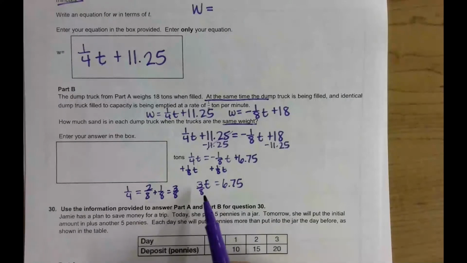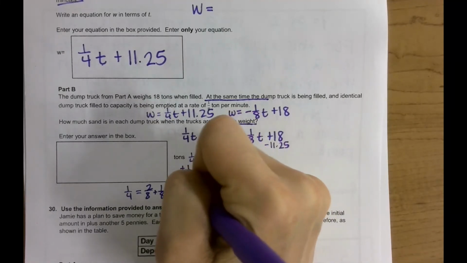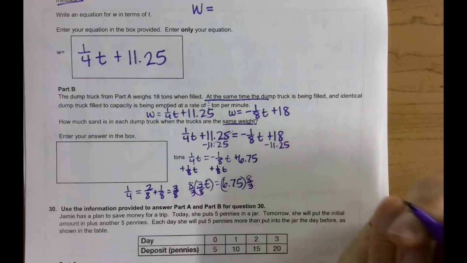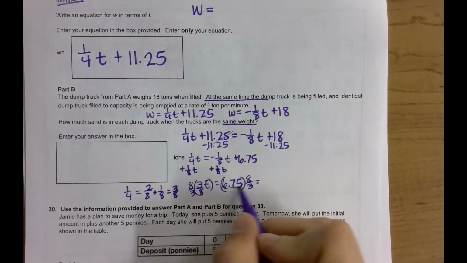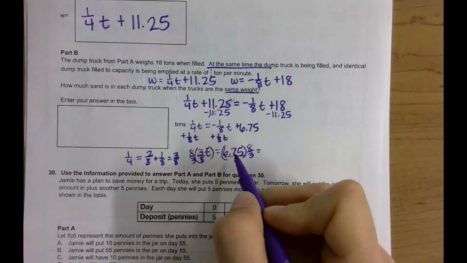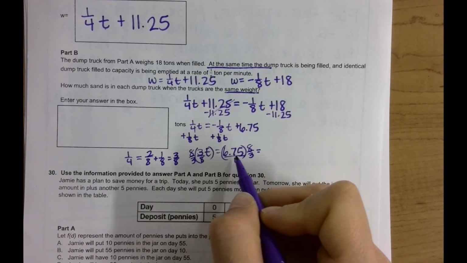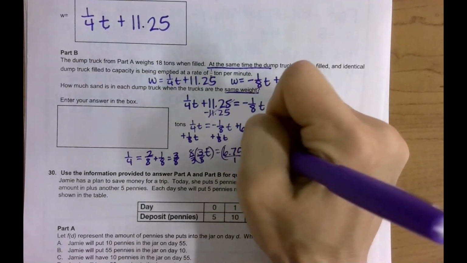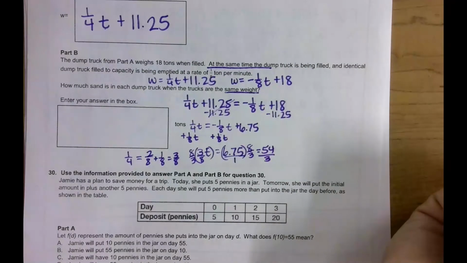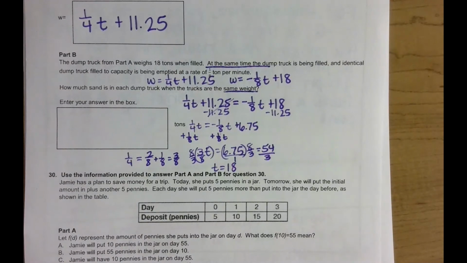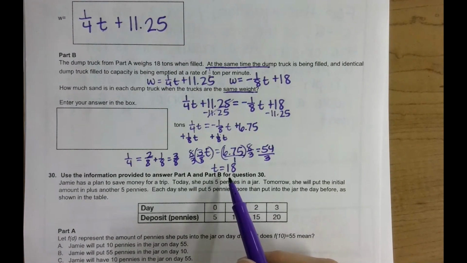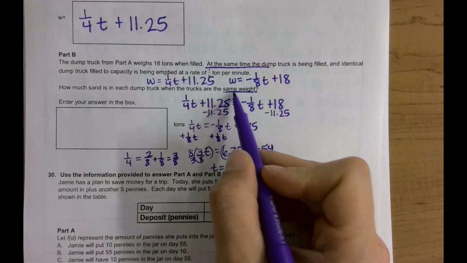Then I need to isolate T. If it's 3/8 times T, I can multiply by the reciprocal, 8/3. And if I create this as a fraction and multiply across, 6.75 times 8 equals 54. 1 times 3 equals 3. 54 divided by 3 equals 18. So T equals 18. Now that's how much time, 18 minutes, it'll be the same weight. But we are not there yet. We still need to find what that weight will be.